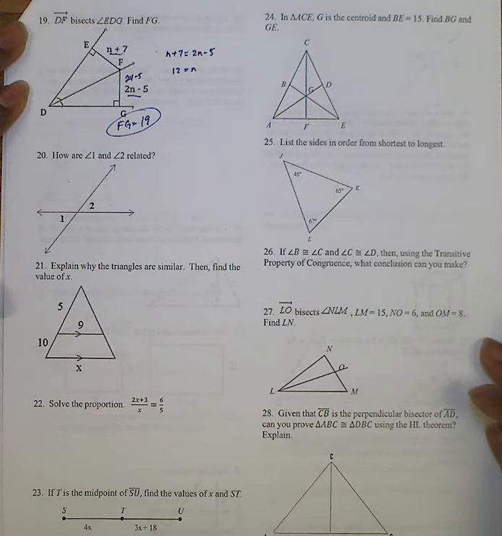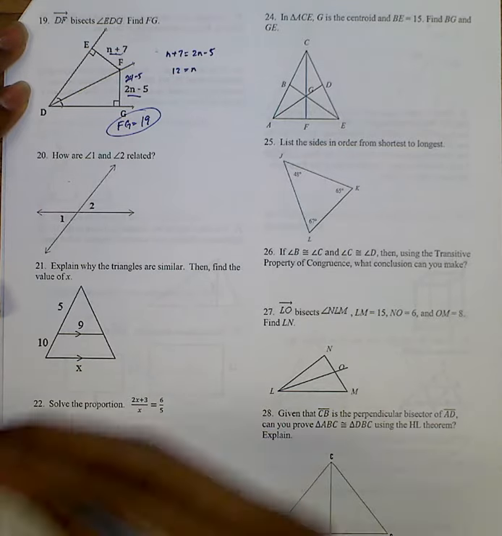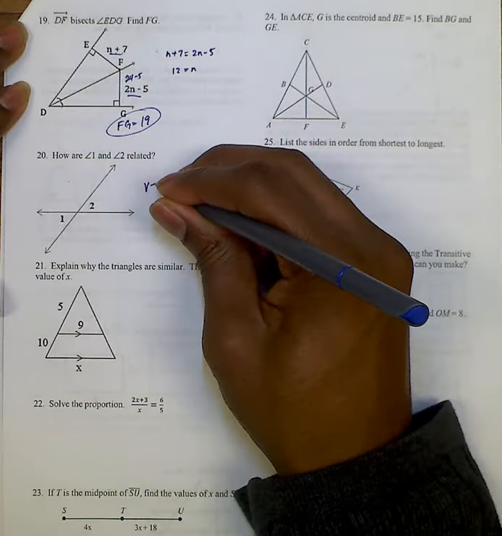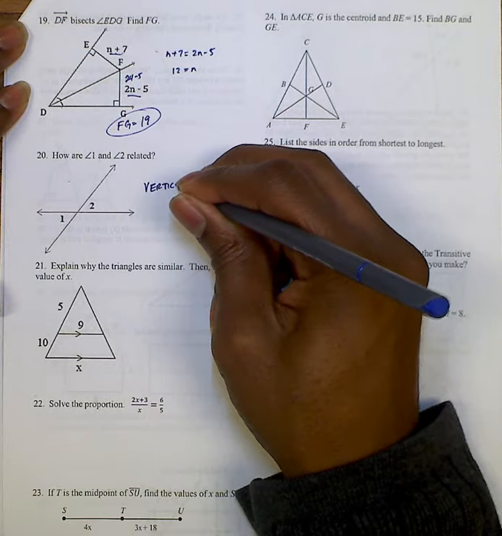Number 20 says, how are angle 1 and angle 2 related? They are vertical angles. Vertical angles.